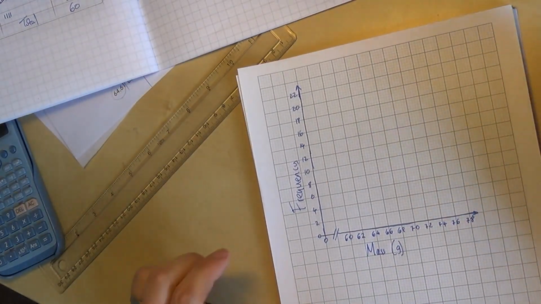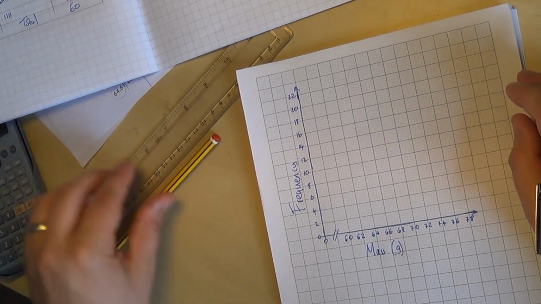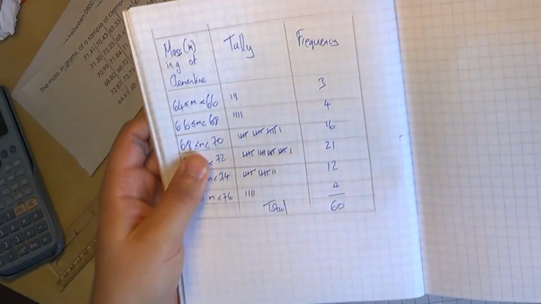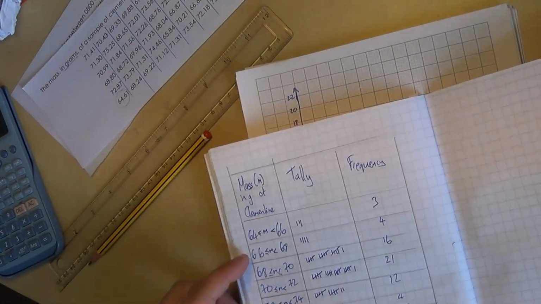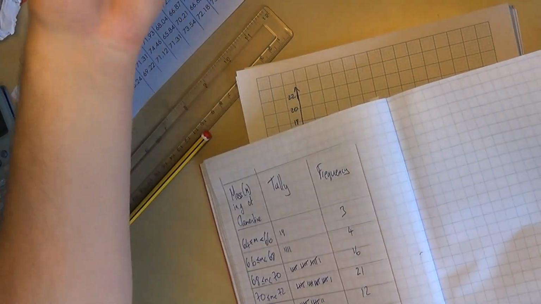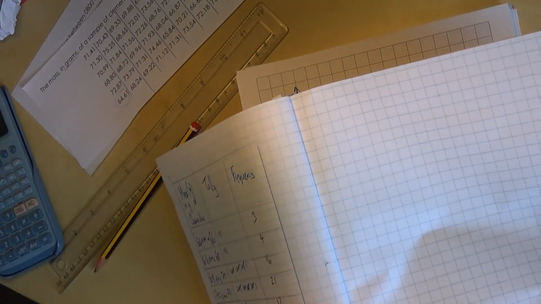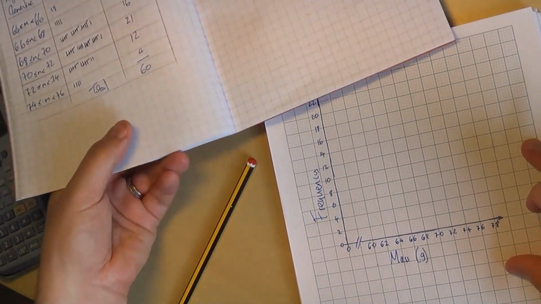So that is the axes set up for the clementine graph. If I bring back in the data from last time, the first thing I did was look for the highest frequency, which was 21, and I made sure that I started above that and counted down to get 0 in the right place. That way you don't run out off the top of the page. A bit of planning ahead, whether I had to count in 2s or 10s or how to get it to fit on the page. Here 2s fit nicely.